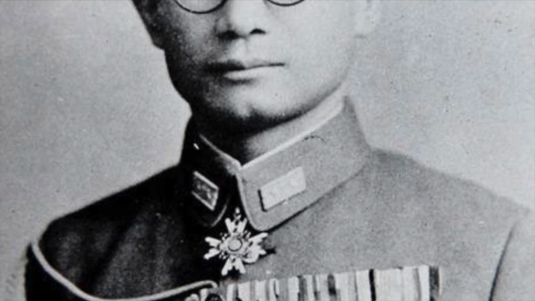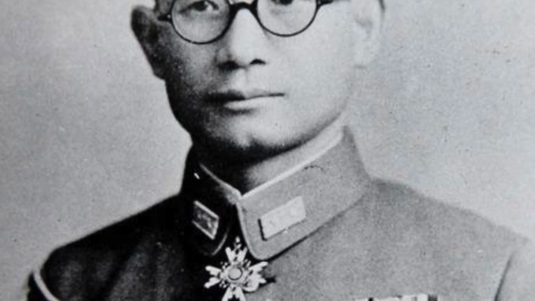Masanobu Tsuji was a prominent Japanese military officer and strategist during World War II. Born in 1902 in Kumamoto Prefecture, Japan, Tsuji graduated from the Imperial Japanese Army Academy in 1923 and later served in various capacities within the Japanese military.